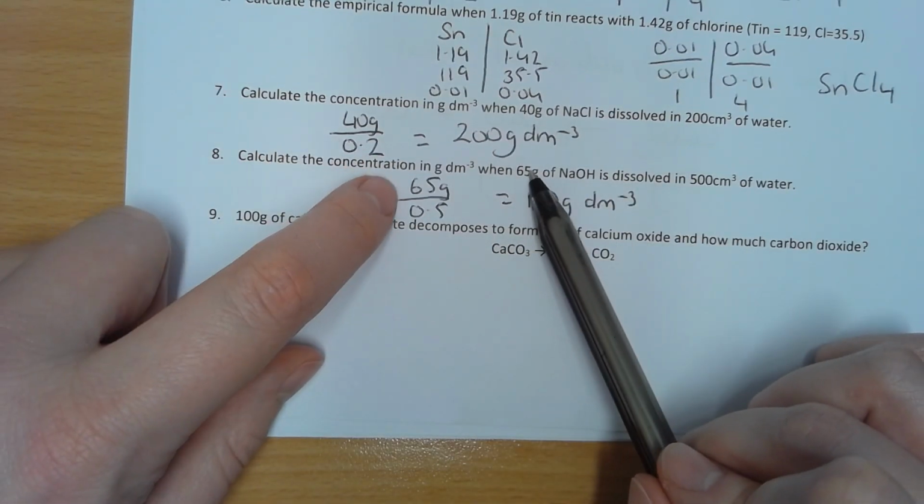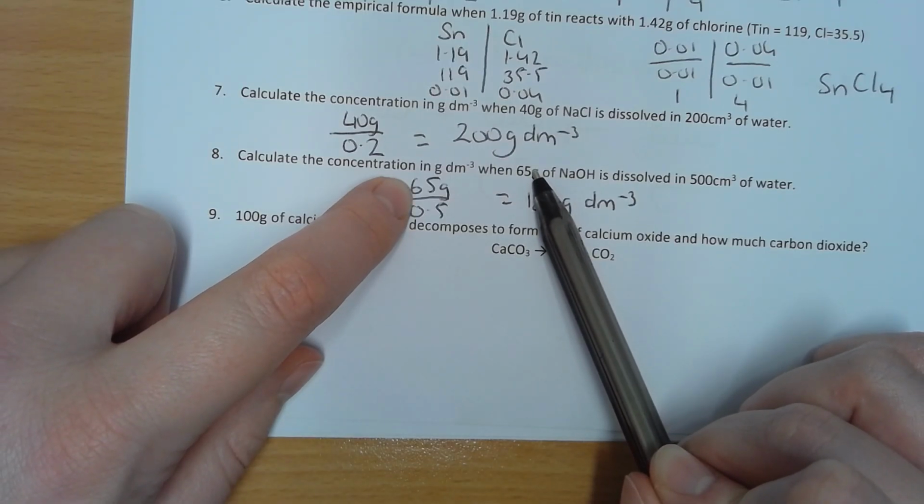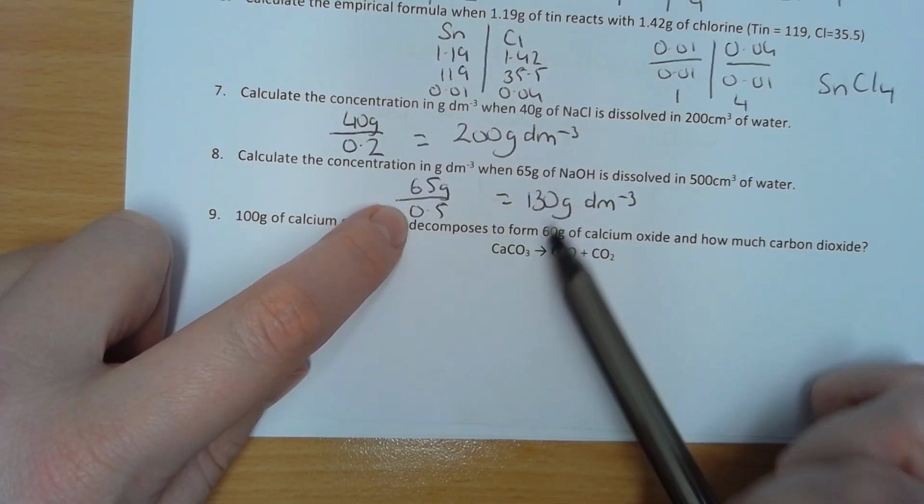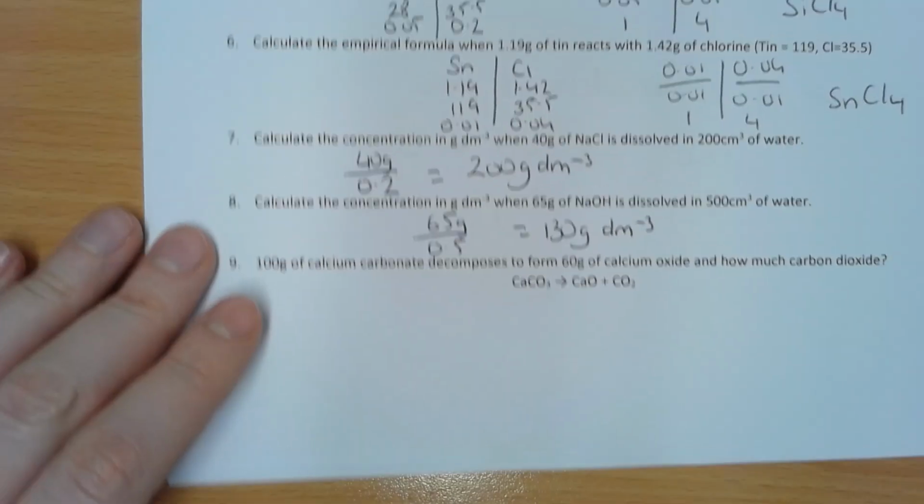The next one, I've got 65 grams on the top line. Grams is always on top. Put this into decimeters cubed by dividing by 1000, and I get 130 grams per decimeters cubed.